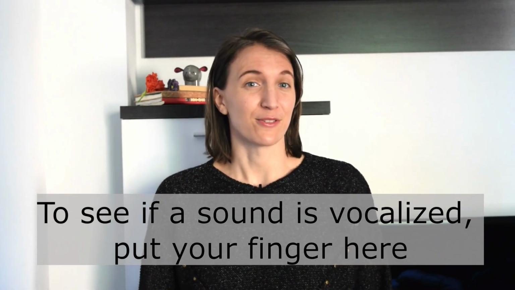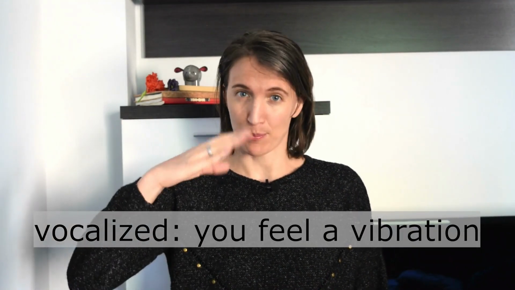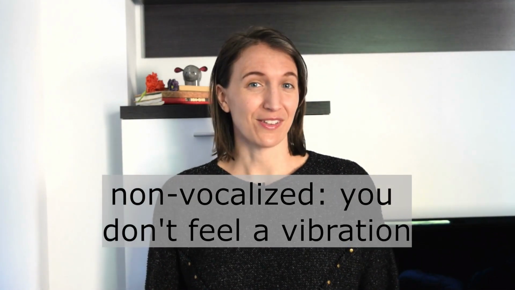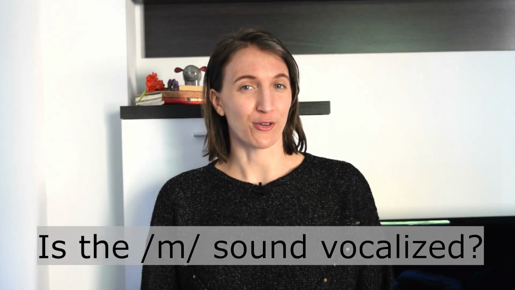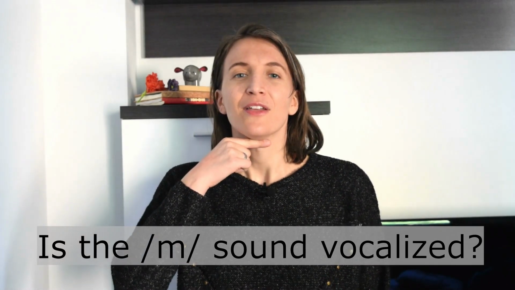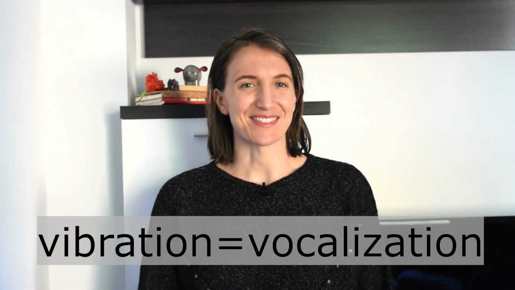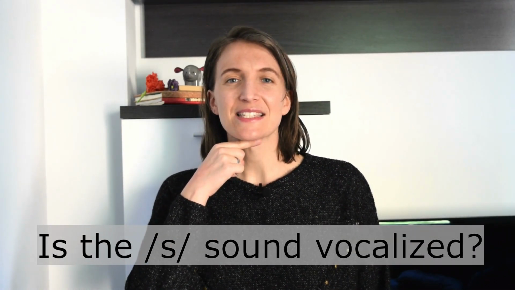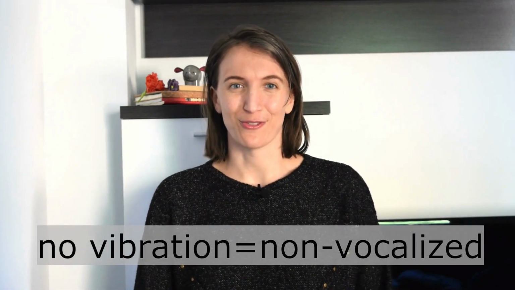To see if a sound is vocalized or not, simply put your finger here. If you feel a vibration when you make a sound, then it's vocalized. If you don't feel a vibration, then it's not vocalized. Let's do some examples together. Is the m sound vocalized? Let's see. I can feel a vibration, so yes, it is vocalized. What about the s sound? S. I can't feel a vibration, so it isn't vocalized.